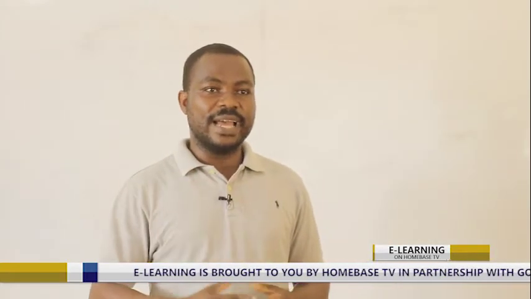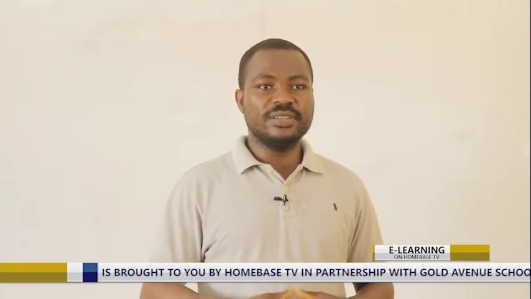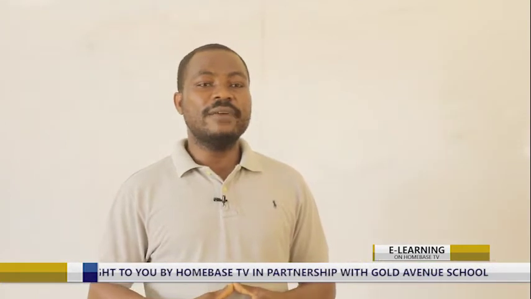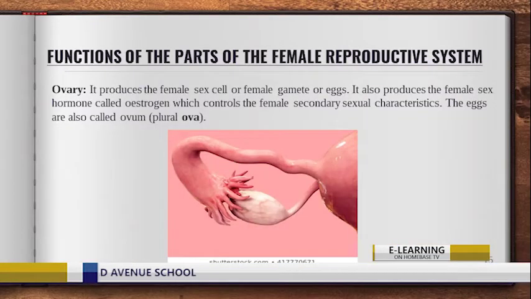Let's look at each of the parts that have been labeled in the diagram, the previous diagram. We'll take the parts one after the other, look at their function, look at what they do, and then have a look at a picture of that particular part and appreciate that part. Okay, so let's continue. The first part we are looking at is the ovary.